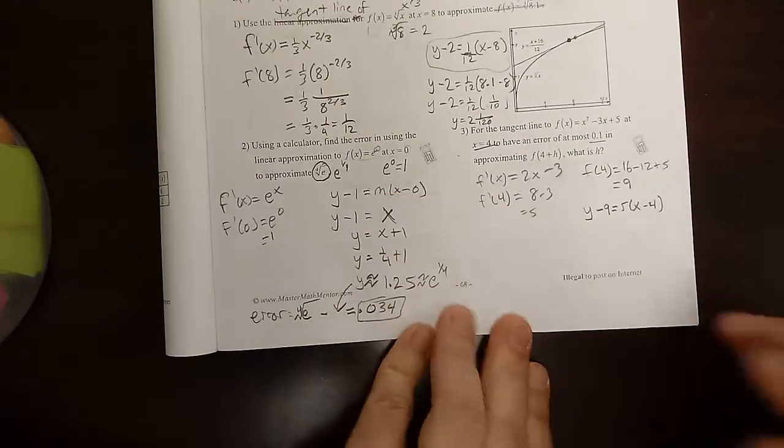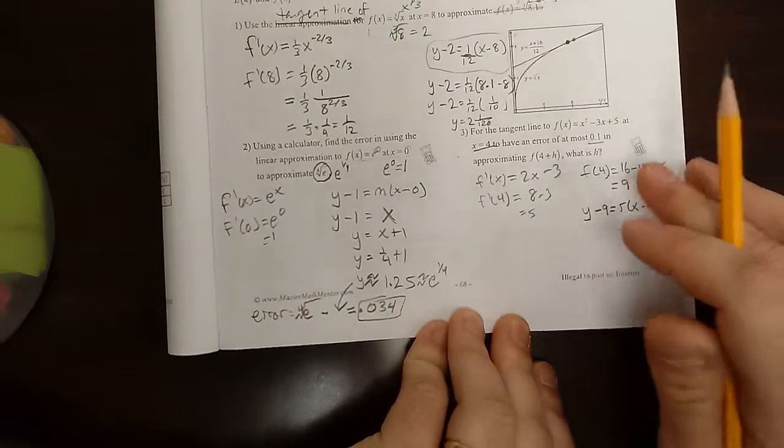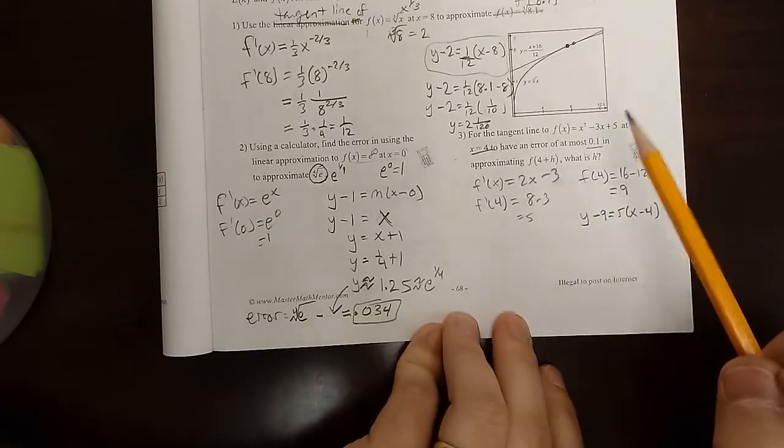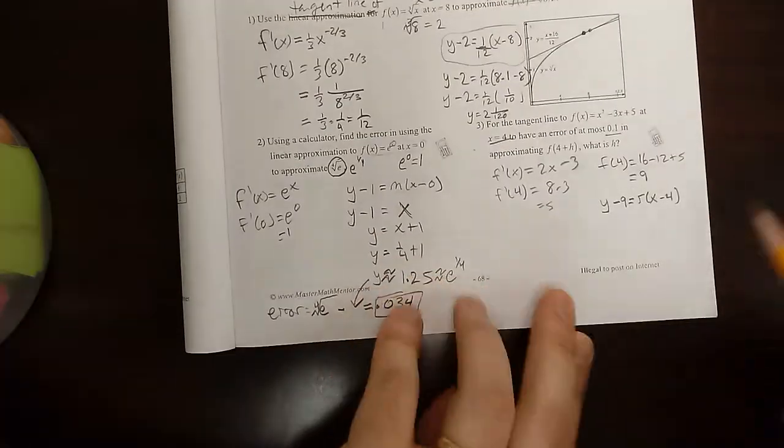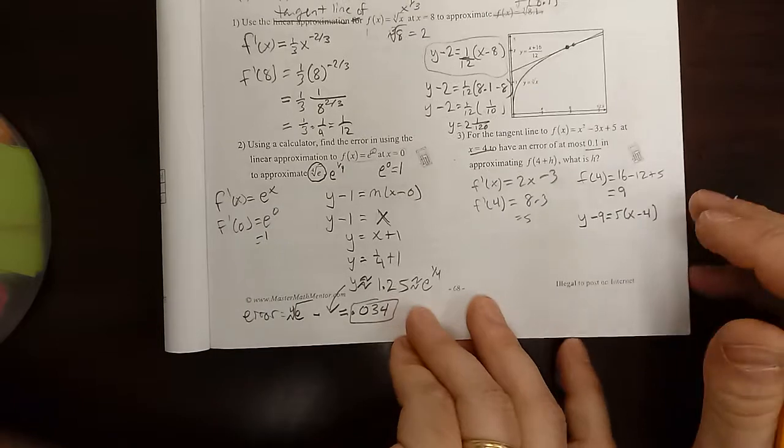And jump straight into homework after this. So this is probably the first lesson we've had this year that I'm not a huge fan of how he's going through it. I'd like to see a couple more examples of linear approximation first, but it's okay.